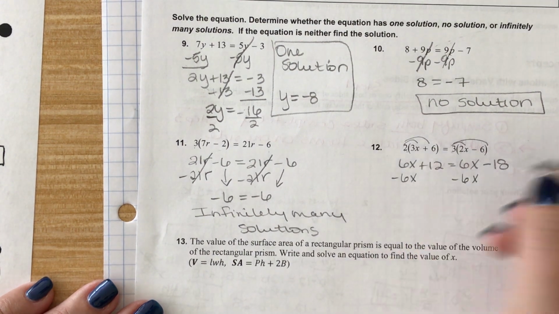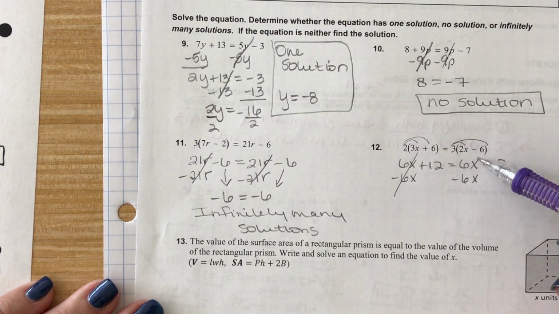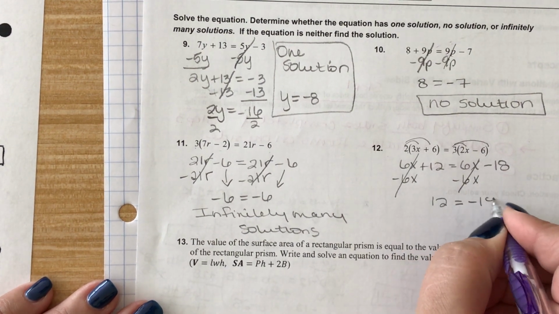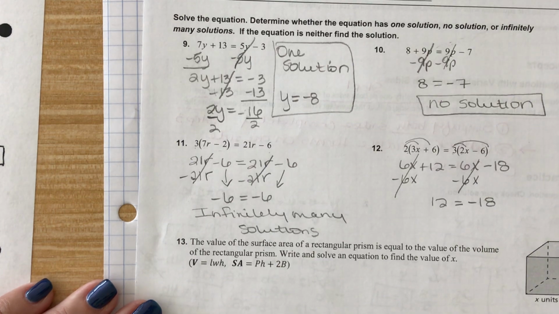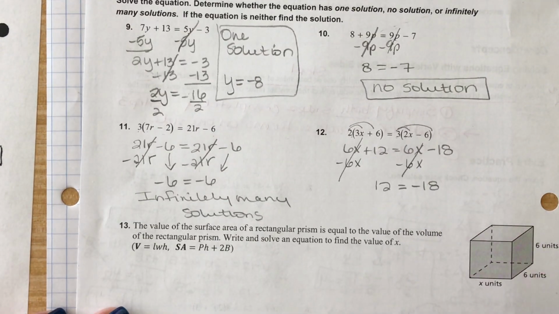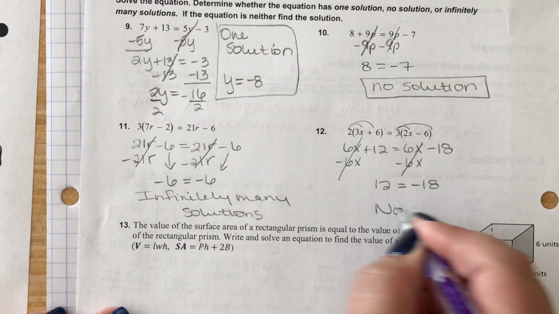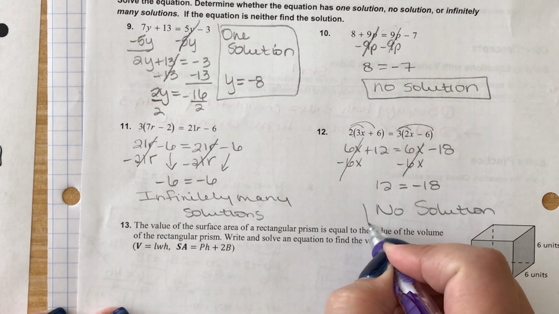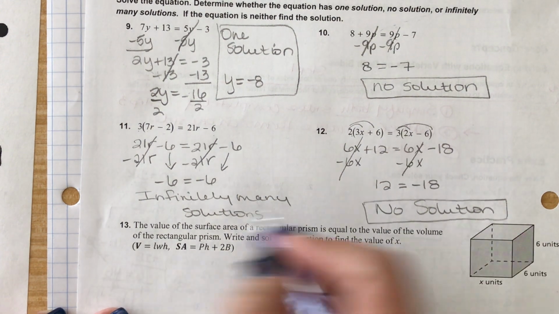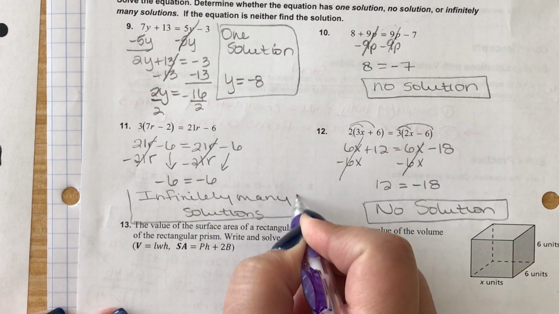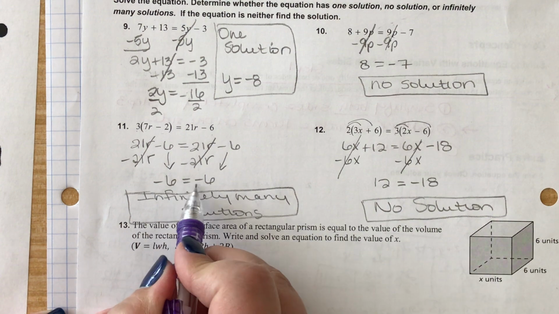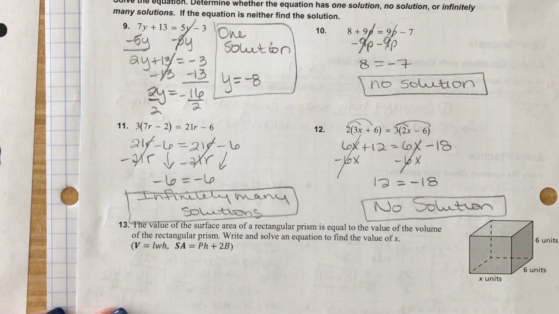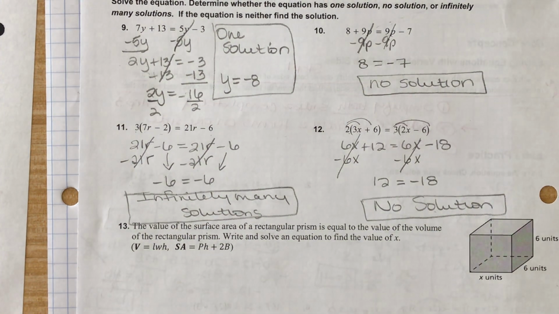I'm pretty much going to have a special case. Which kind of special case is it? Well, let's see. When I try to cancel one, it cancels both. But this time I have 12 on one side and -18 on the other. Does 12 equal -18? Nope, not the last time I checked. So this is no solution. And that's your answer. Not -6 equals -6 or 12 equals -18. This is your solution. That's your answer. All right, let's try the next one.